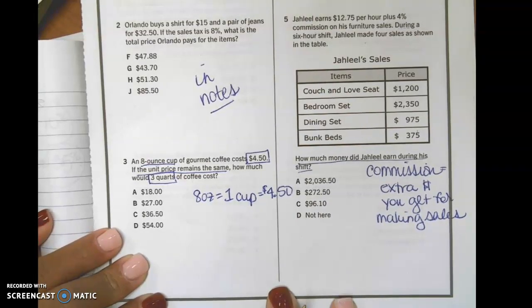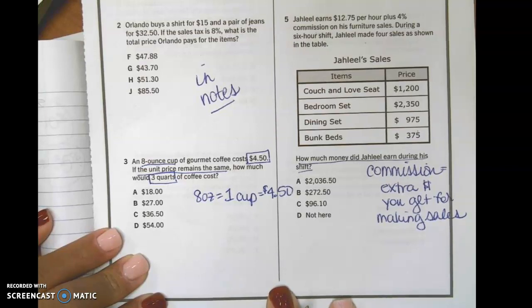I'm showing work on separate paper. Therefore, you should be too. Do you need time to go and get a separate sheet? Raise your hand if that is a yes. Don't talk. I don't want to hear any talking.